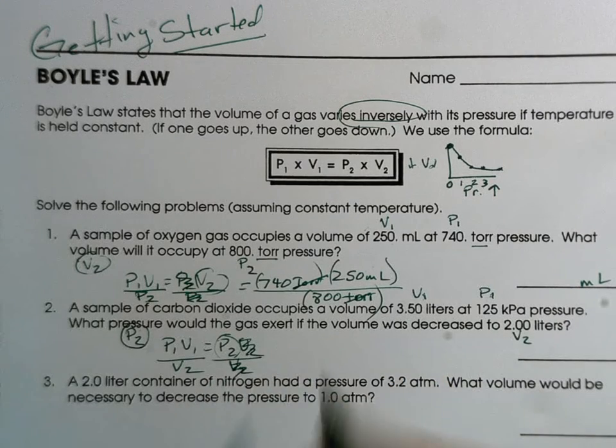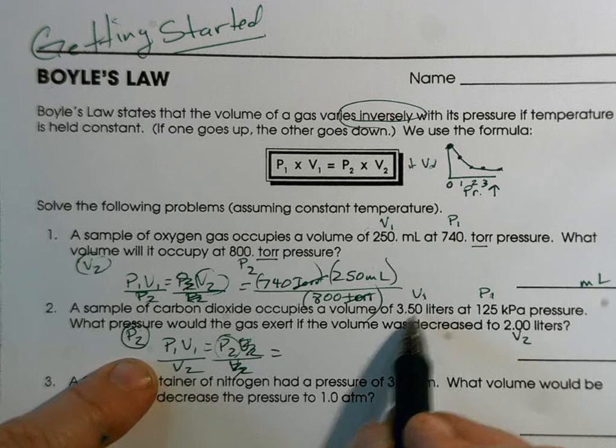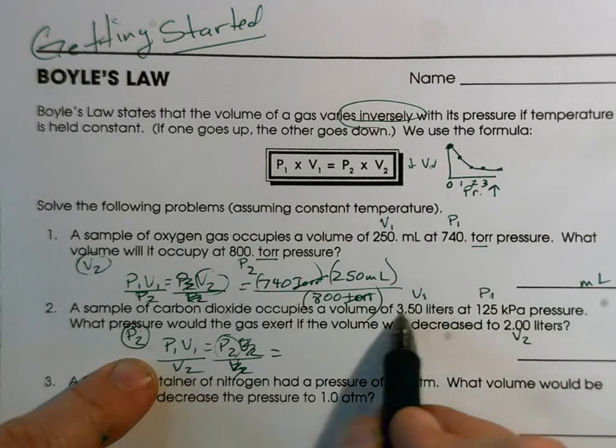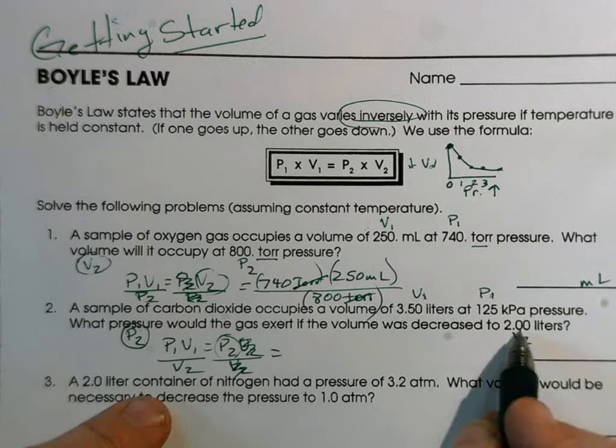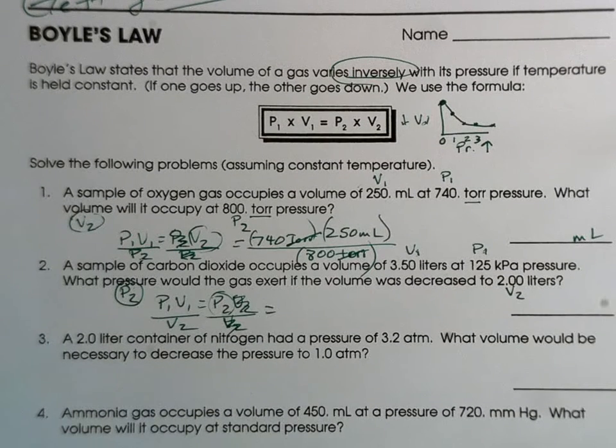These will cancel out. So this time, pressure 1 times volume 1 divided by 2. So there you go.